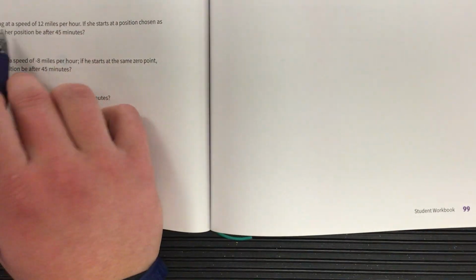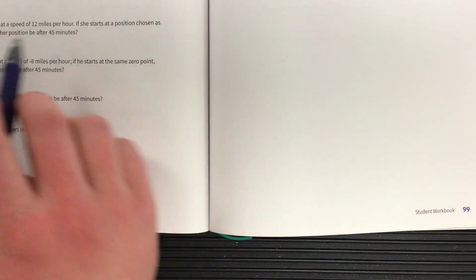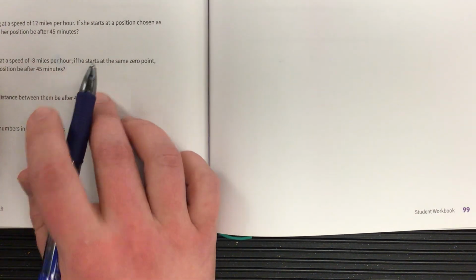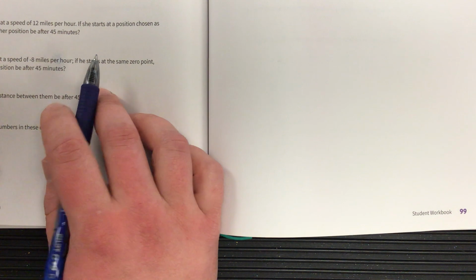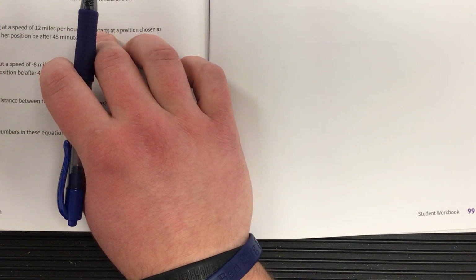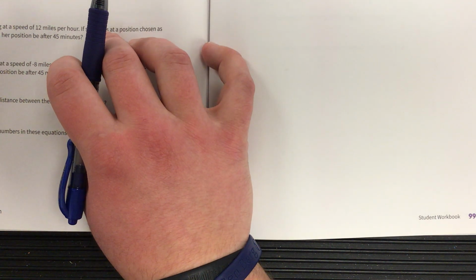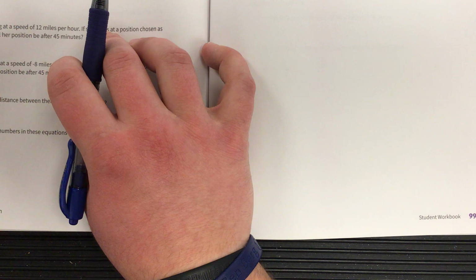6 says Claire is cycling at a speed of 12 miles per hour. If she starts at a position chosen as 0, what will her position be after 45 minutes? So what are we looking for, position? What did we say that was another way to say the other day? Remember our formulas from the other day?